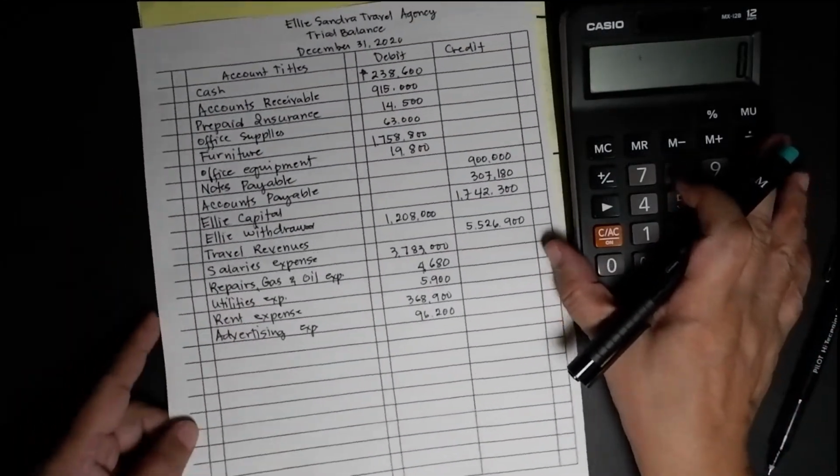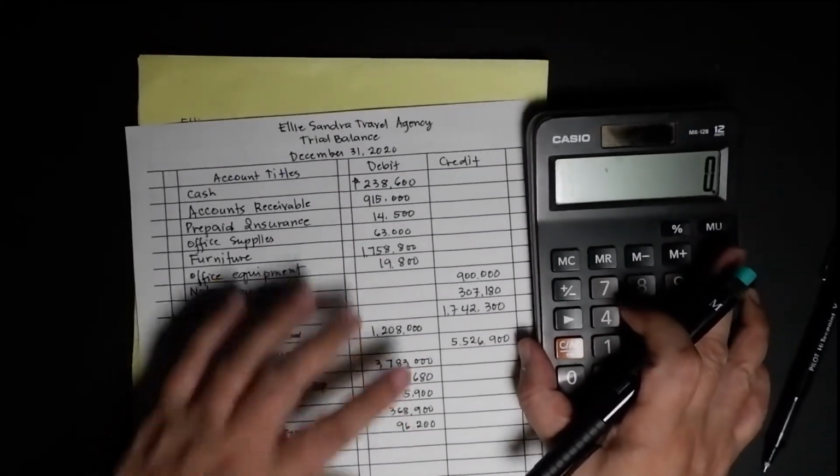Okay, so let us now get the balance, the total of debit and credit.